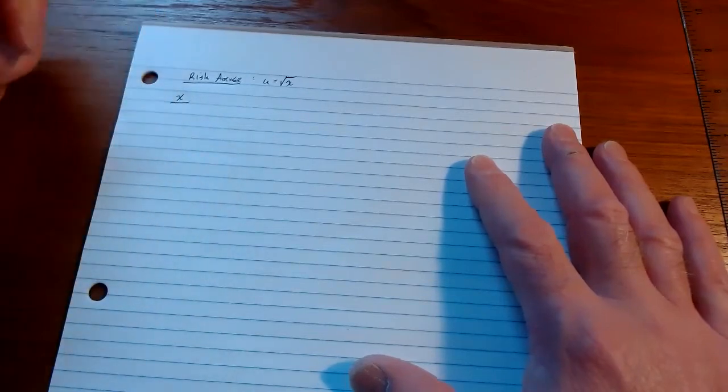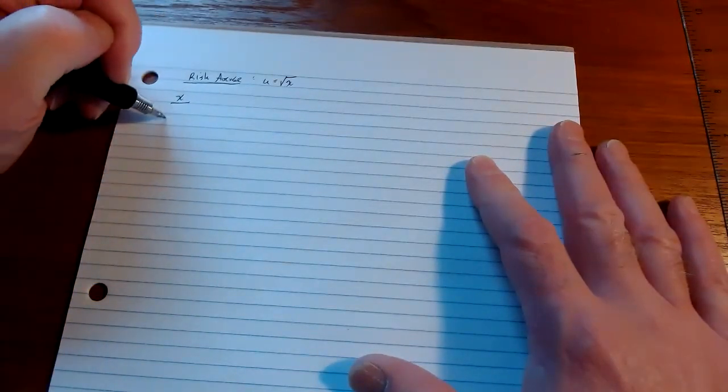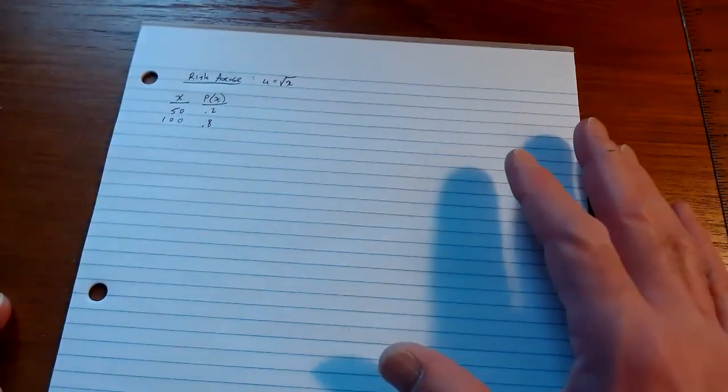So we have a risk-averse consumer, and let's suppose that their utility is just the square root of x. X is their income. They expect to have an income of $100, but the reality is that sometimes their income is less, it's $50. And the probability of having that reduction is 20%. The probability that they get to keep their entire $100 income is 0.8.